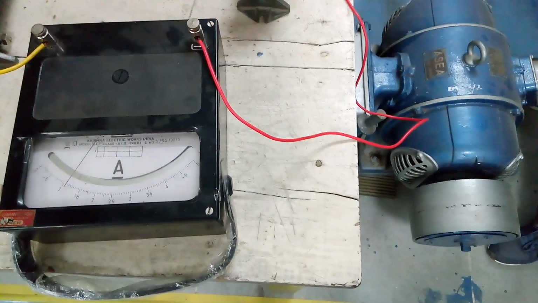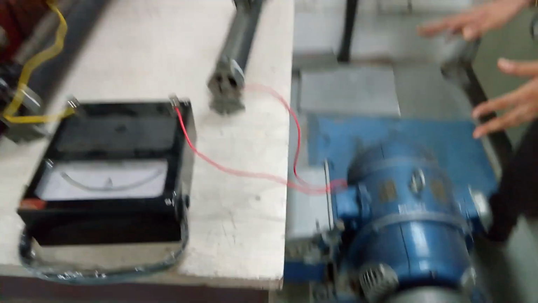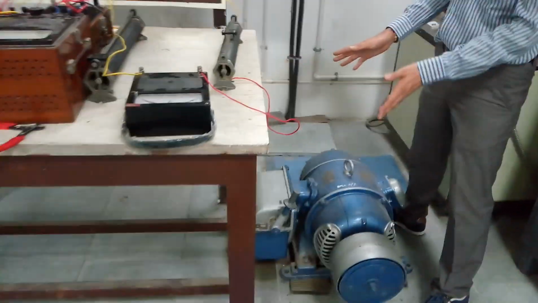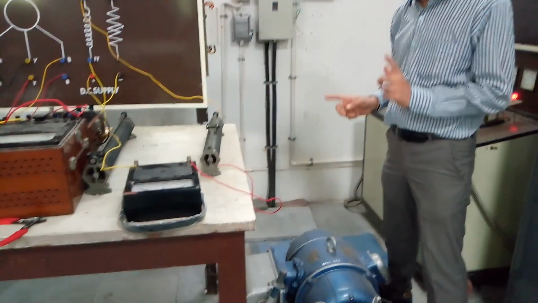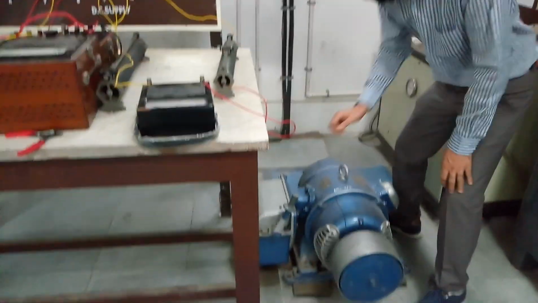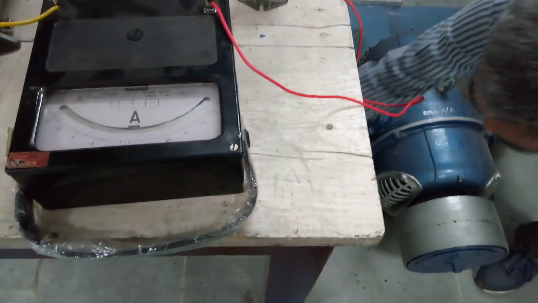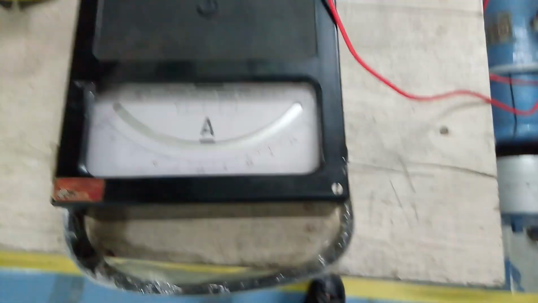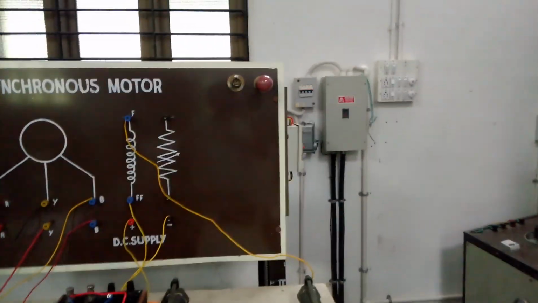The point to show here is that this is not just a switch for some demonstration purpose. It is actually the switch which enables our motor to start as an induction motor, and then we will convert it into the synchronous motor, right? I am putting it back, and you see the current is 0. Now let us start our machine.